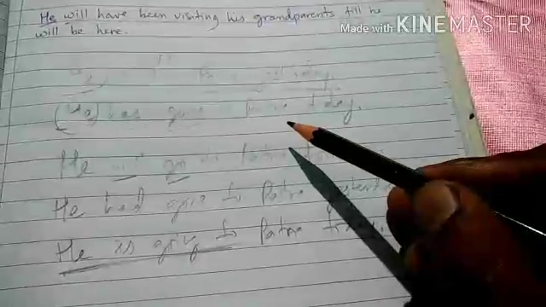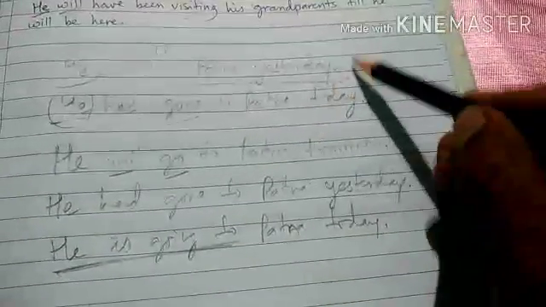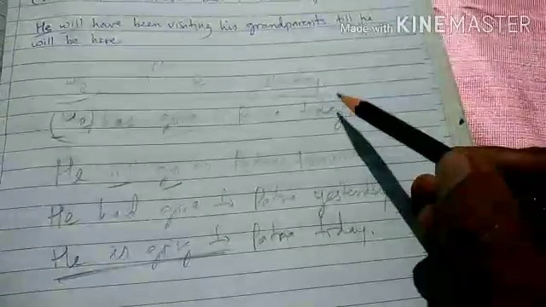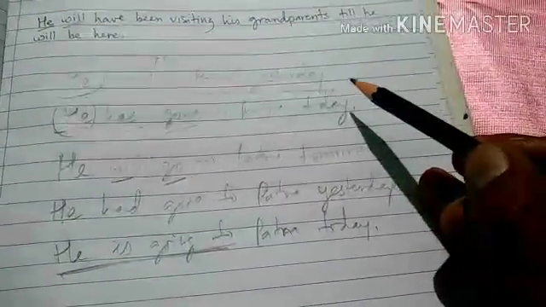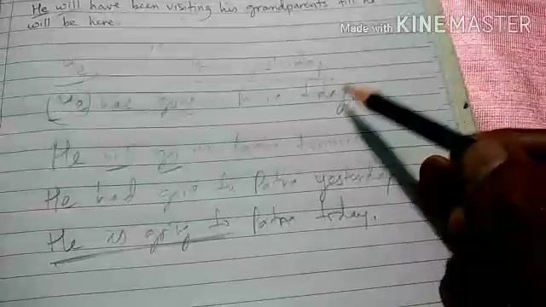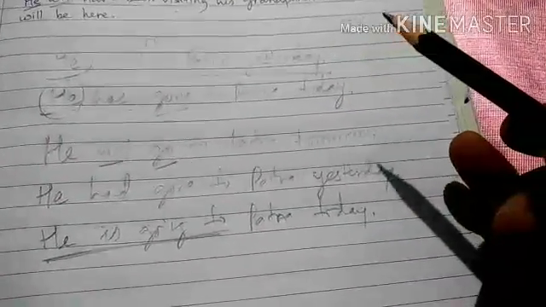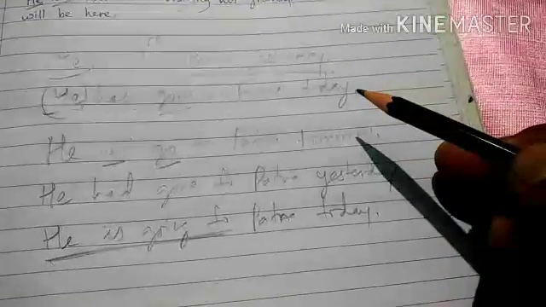Okay. So these kinds of questions may come in your examination, like according to the direction, you have to see to which tense the sentences have to be changed, to be transformed into, following the tenses. Okay, I hope you have understood the explanation.